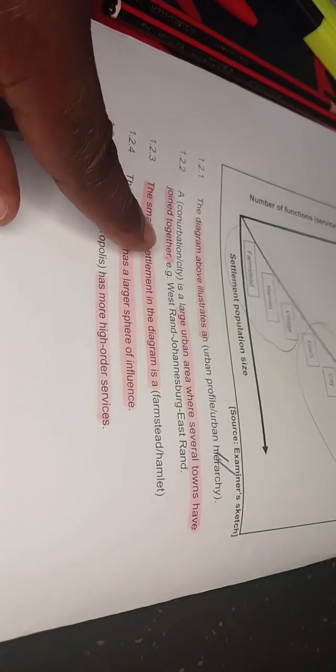Guys, take note: a large urban area where several towns have merged, West Rand, Johannesburg, East Rand, that is your conurbation. It's not a city.